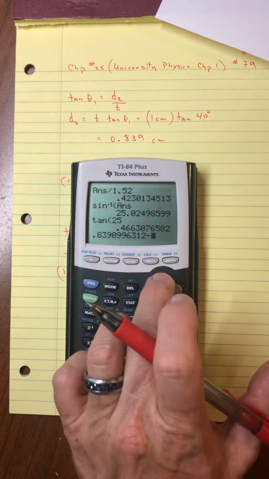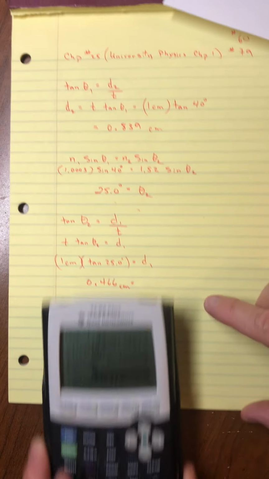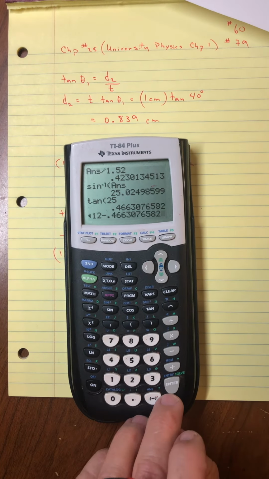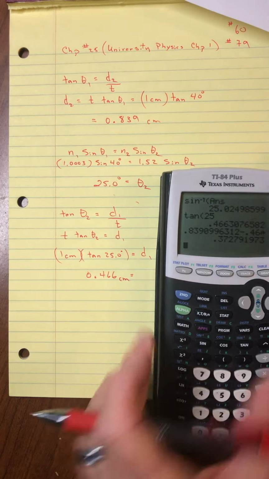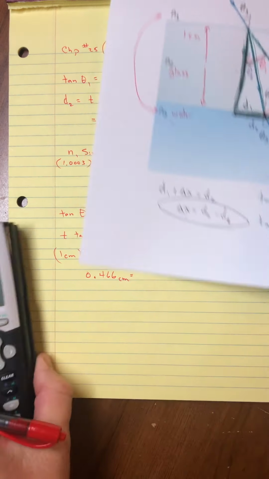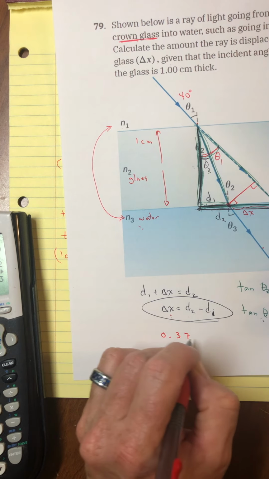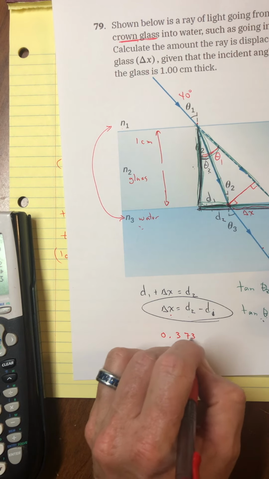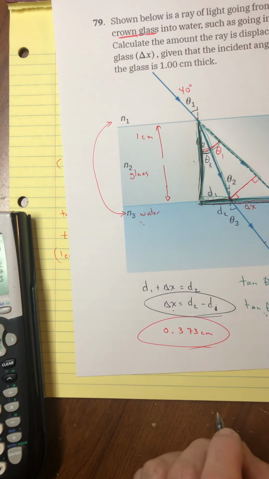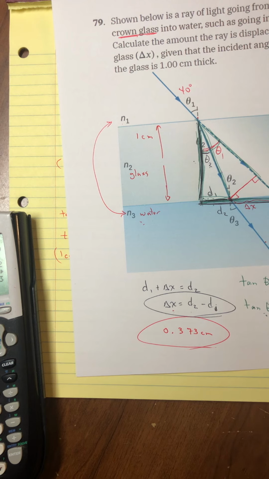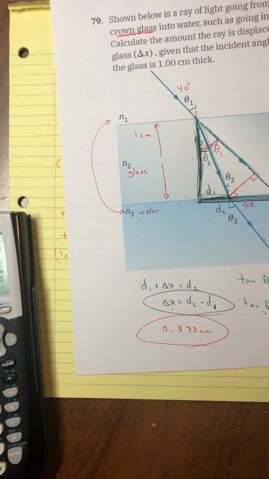And subtracting off this last answer, enter, I will get the difference between them as 0.373 centimeters. So almost 4 millimeters. And so the beam is a little shifted from where it was going.